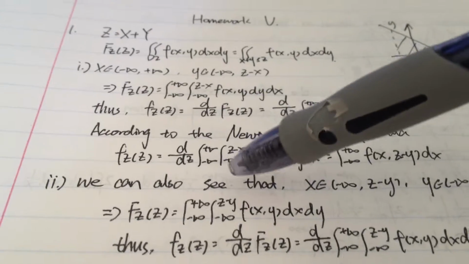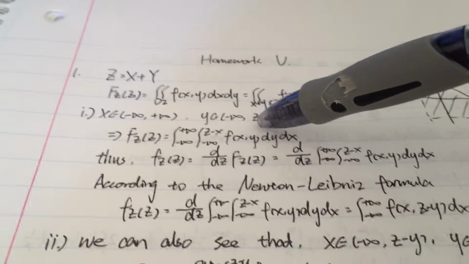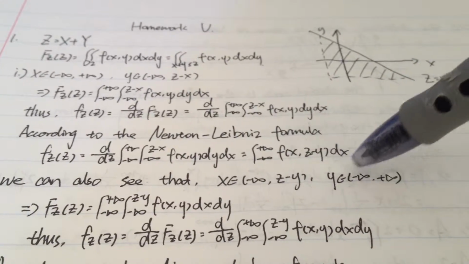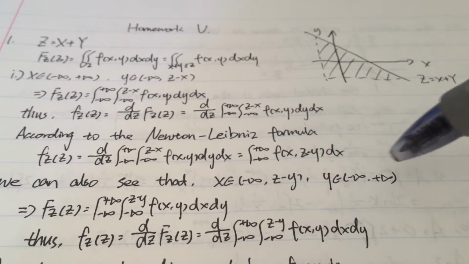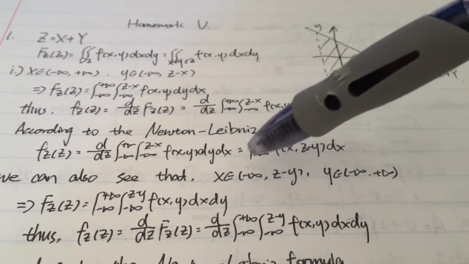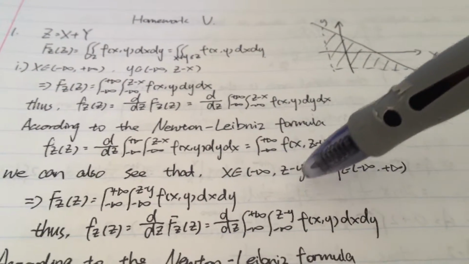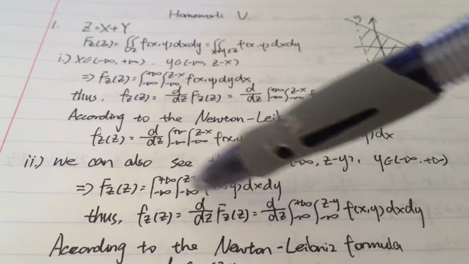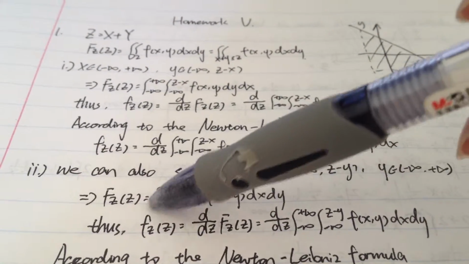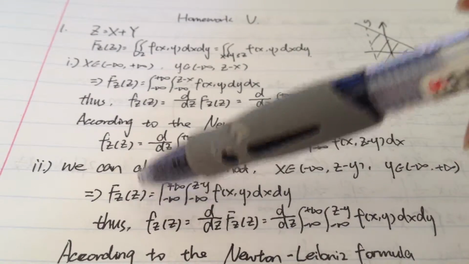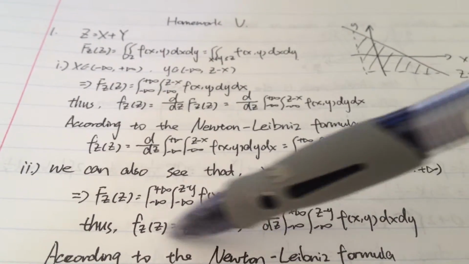And we can also see y as a constant, so y is from minus infinity to infinity, and x is from minus infinity to z minus y, so we can write the joint distribution function of z in this form.